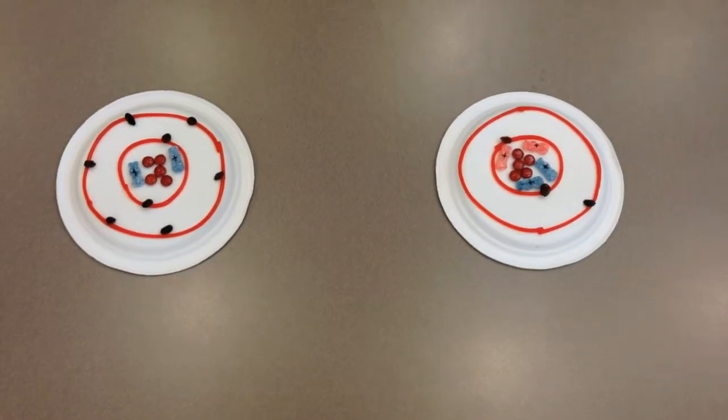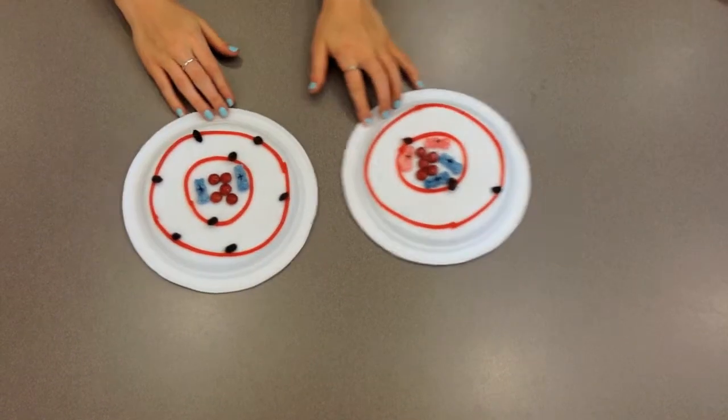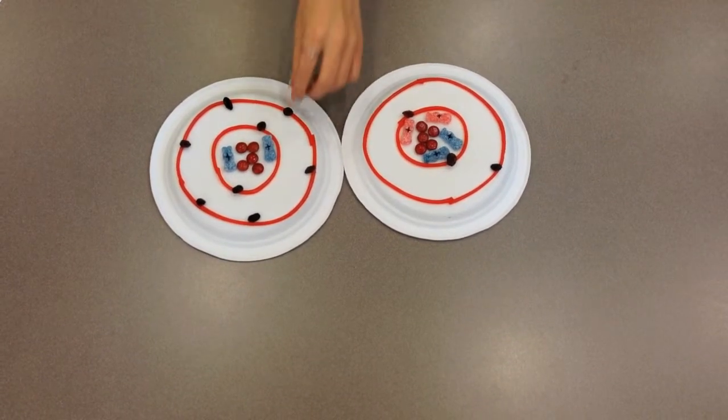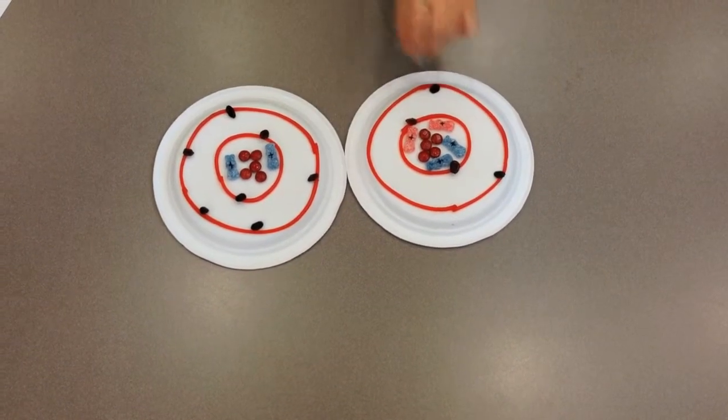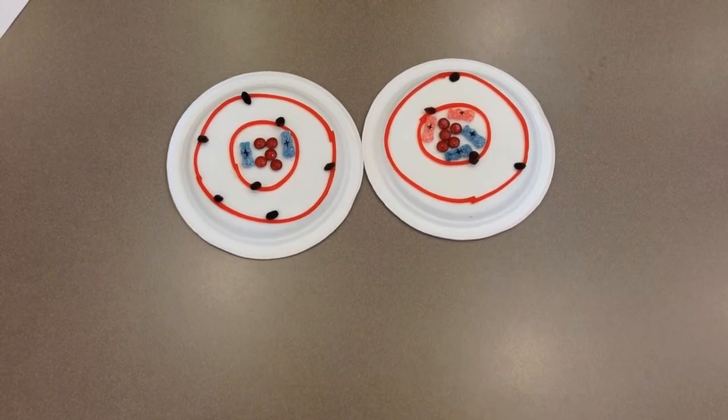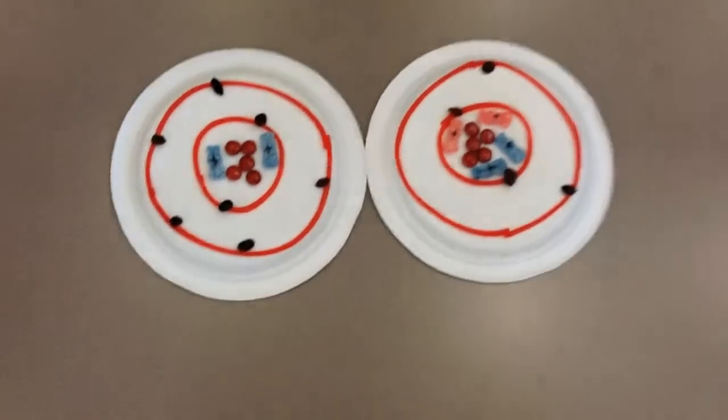Since these two atoms are opposite charges, they attract to each other. Therefore, opposite charges attract. When they attract to each other, they share electrons. This way they neutralize each other, having no charge. The electrons are on the outside of the atom, so the electrons can only move.